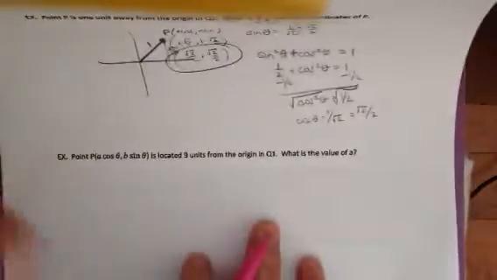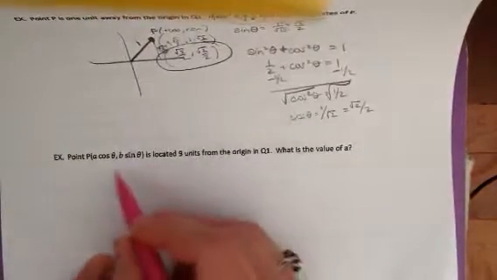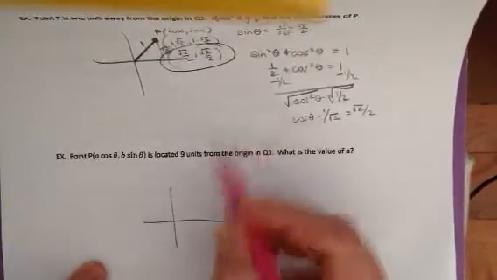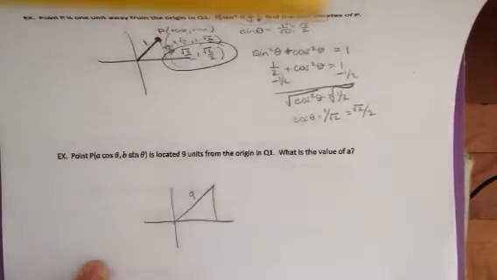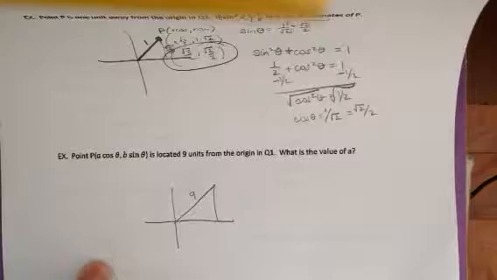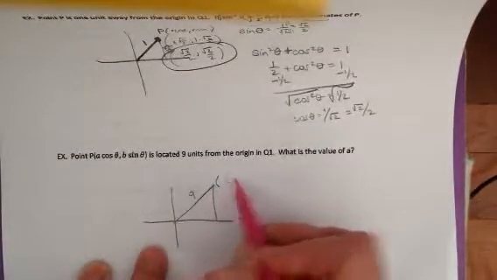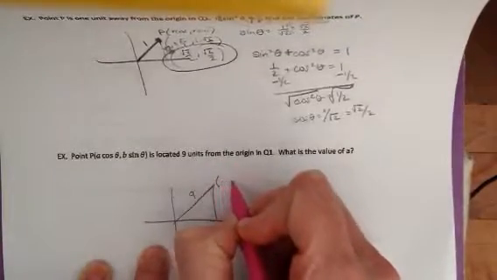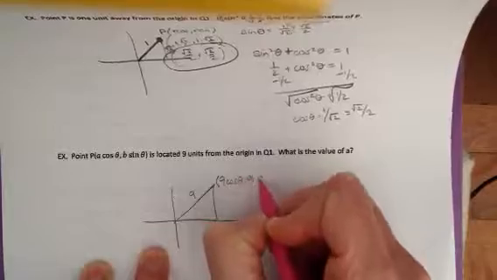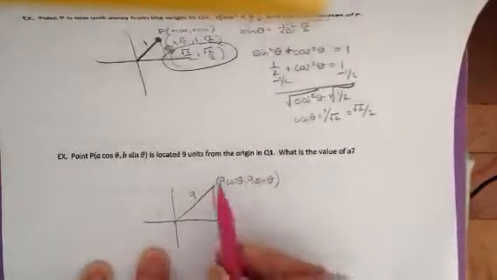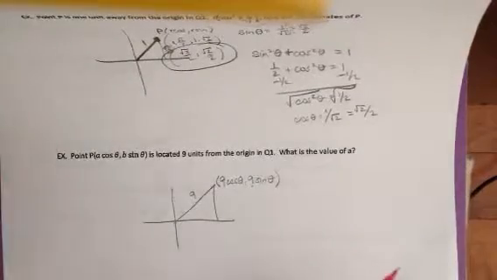And then on our very last one, this one's actually kind of tricky in that it's so easy. You have a point 9 units from the origin in Q1. Well, 9 is your radius. So your shortcut for your points is r cosine, r sine. So that's 9 cosine, 9 sine, and a is 9. So that's pretty straightforward.